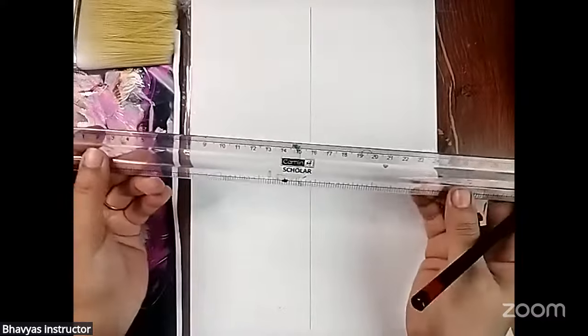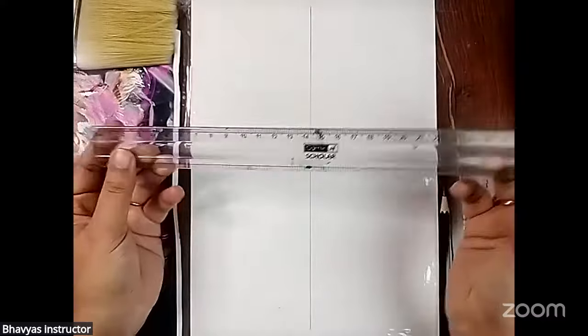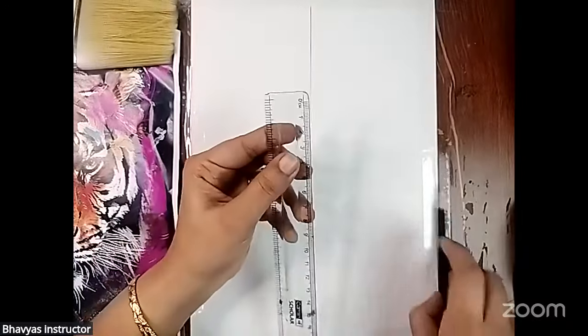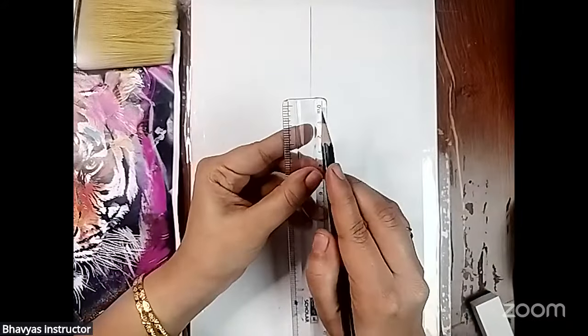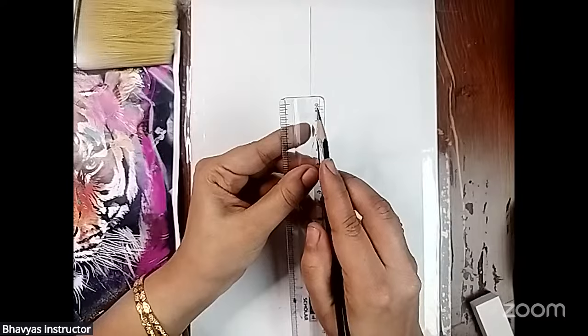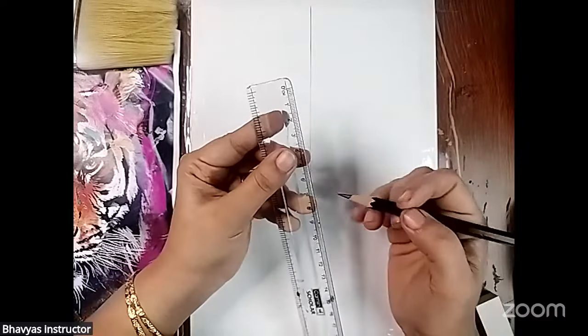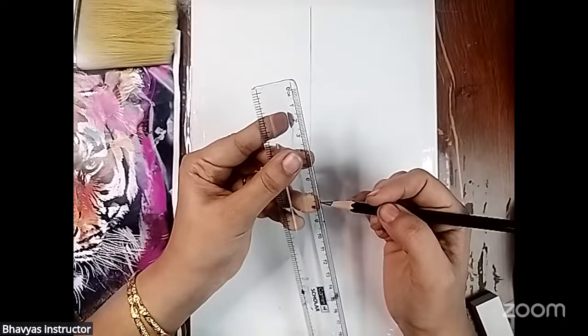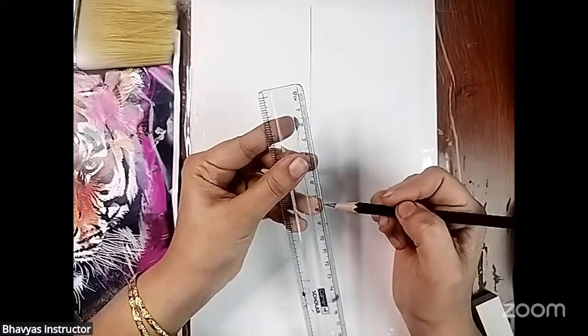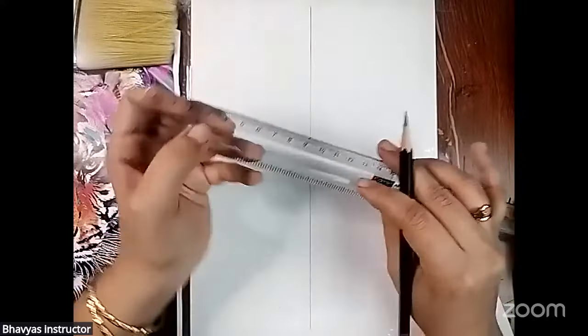This is the 30 centimeter scale. I am using a 30 centimeter scale. See here, this is the centimeter, 0 centimeters. From this point to 7.5, I'll take a measure from 0 to 7.5 centimeters.